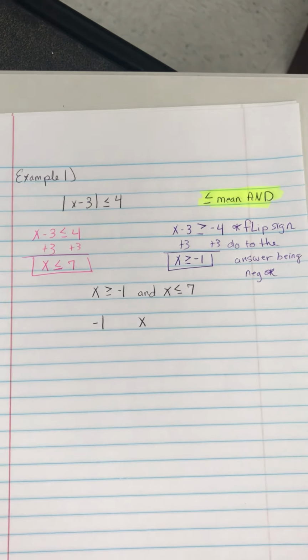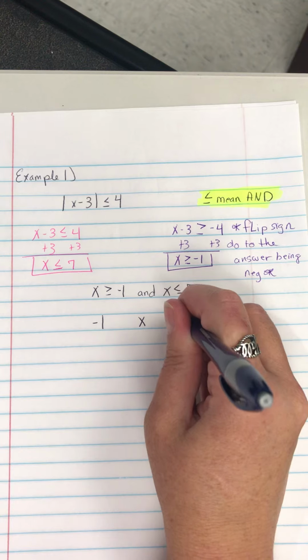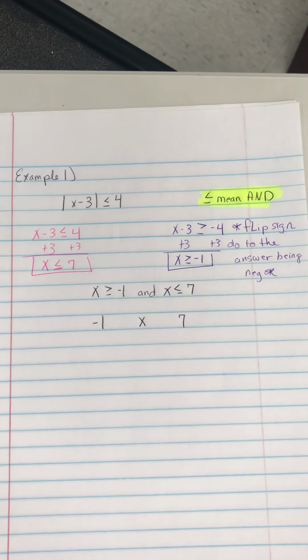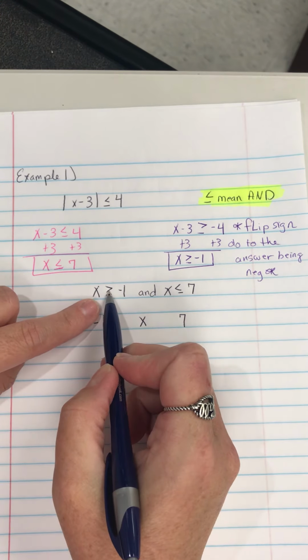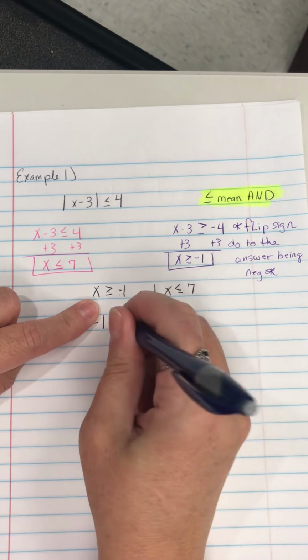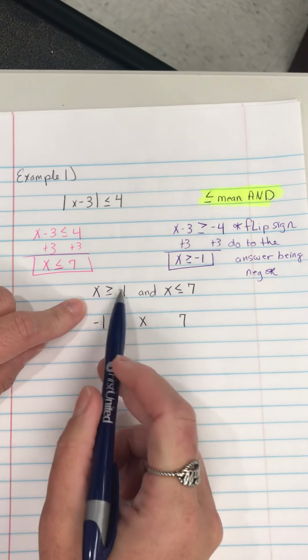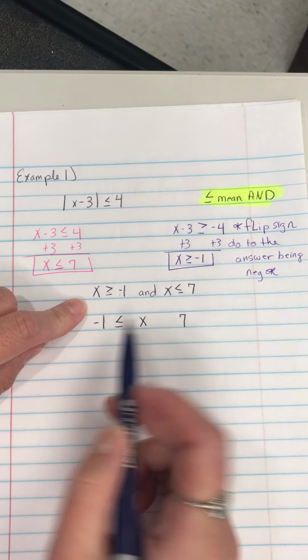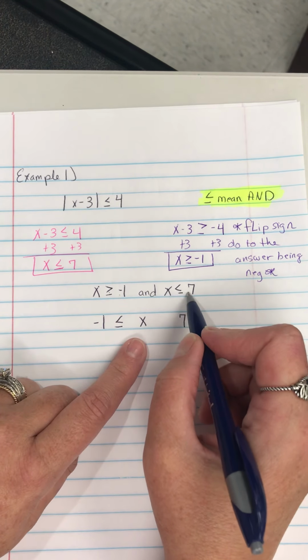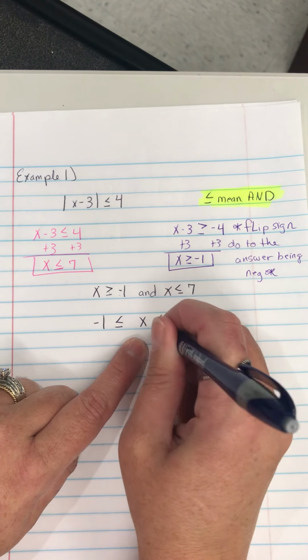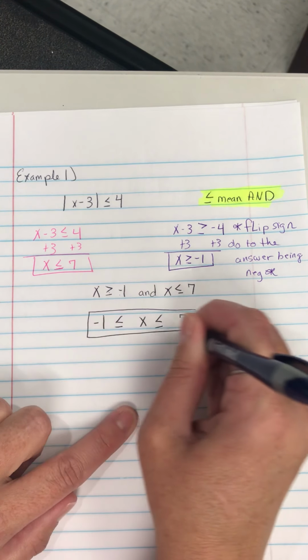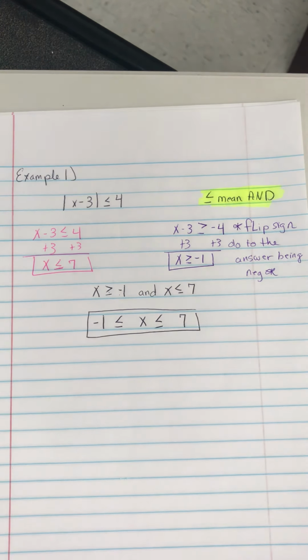Negative 1. What's my largest number? 7. Just like a compound inequality, guys, listen, look at the way your arrow is pointing. So this one right here, my inequality sign is pointing towards the negative 1, so I must keep it pointed towards the negative 1. This one, when you're looking at between the x and the 7, is pointing towards the x. I must keep it pointing towards the x. So that is how you would write your answer.